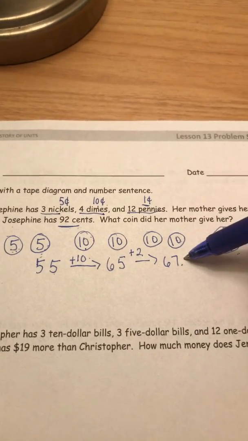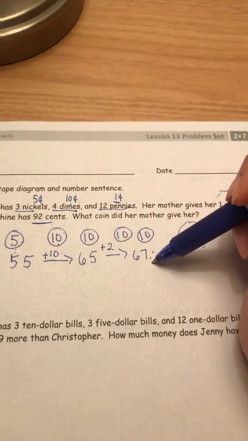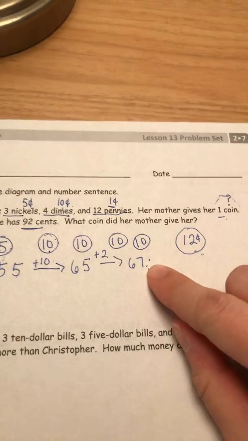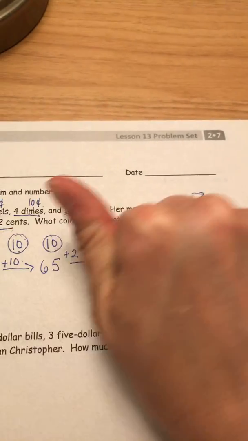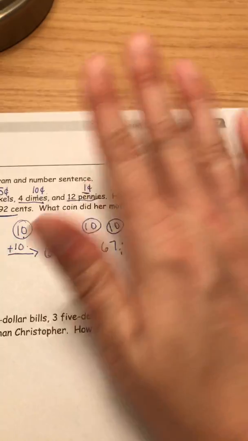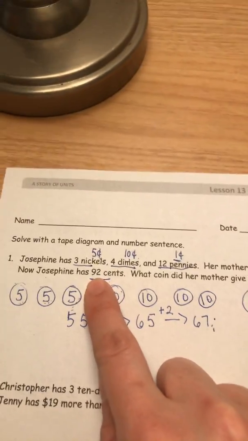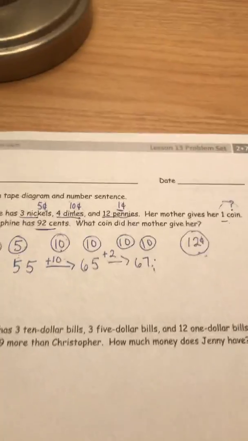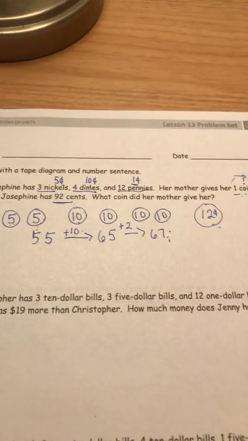If Mom gave her 1 nickel, how much would that be? Well, if you don't know, let's just count on from 67, right? So we have 67. 68, 69, 70, 71, 72. Well, 72 is close, but it's not 92, is it? So what coin do you think Mom gave her? Me too. I think she gave her a quarter.